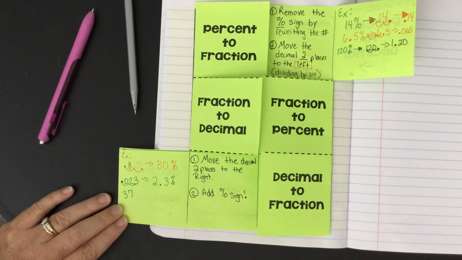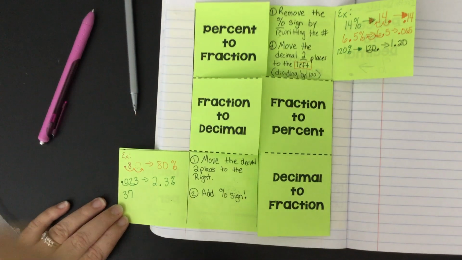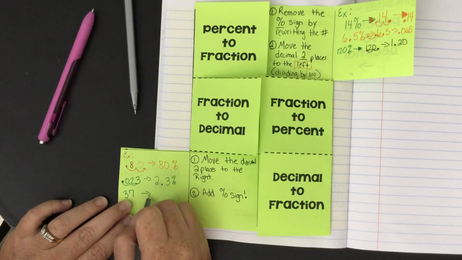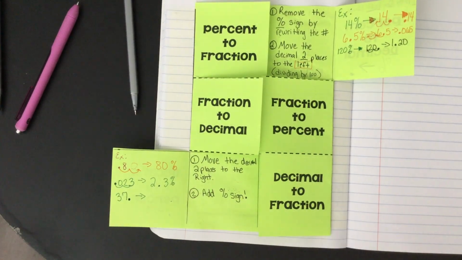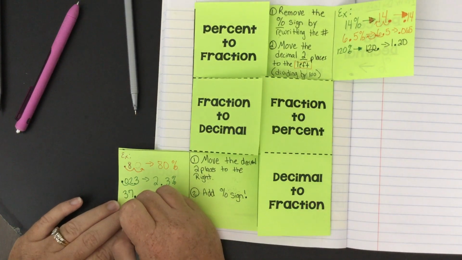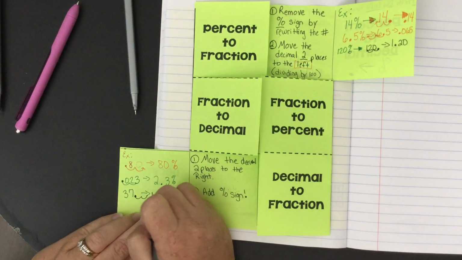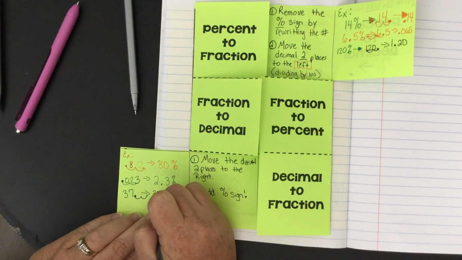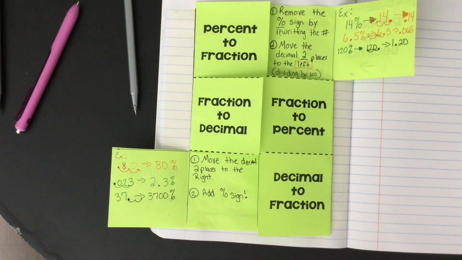Did I tell you where the decimal was? So where do we assume that it is? At the end. Does that change anything? Do I still have to move it? Yes. Absolutely. And I'm still going to move it, which will become a huge percent. 37, 3,700%. But it's still a percent, right?